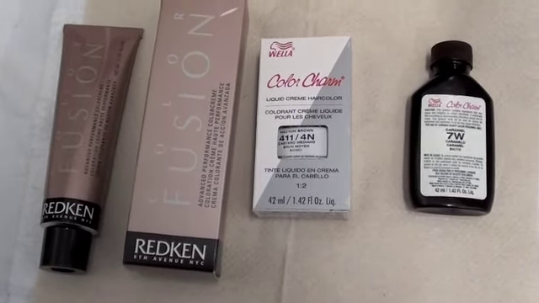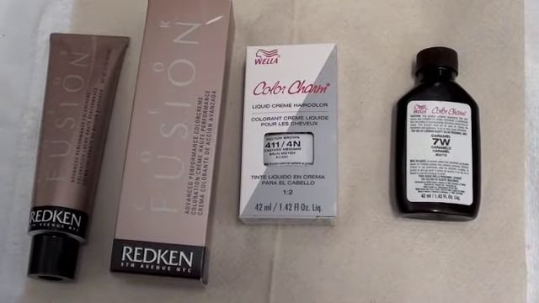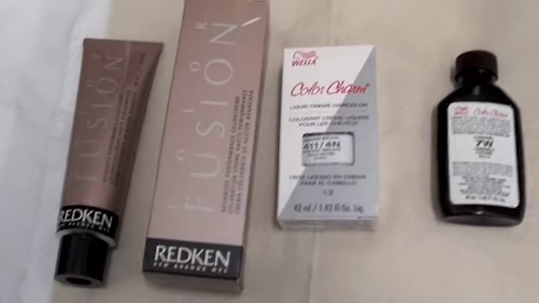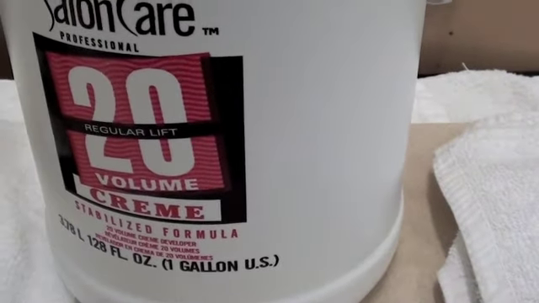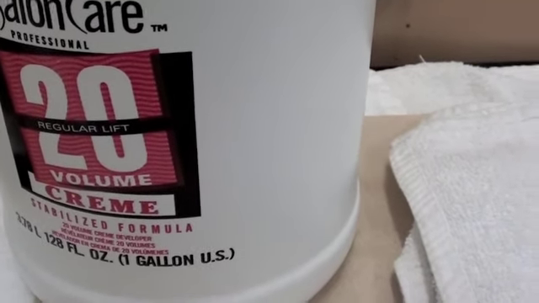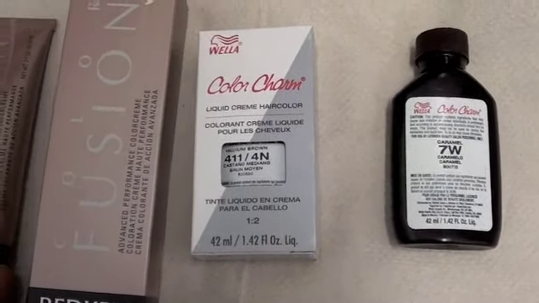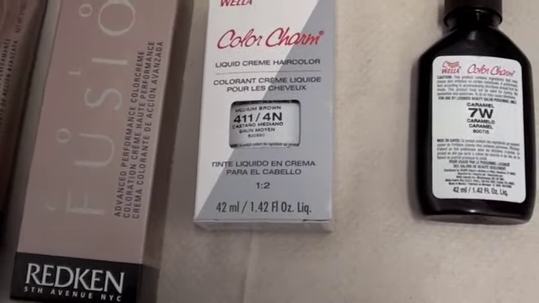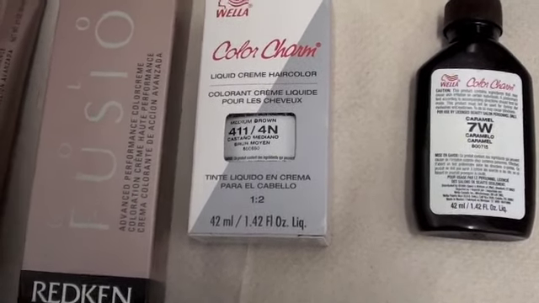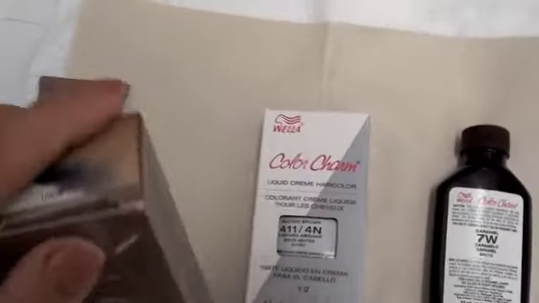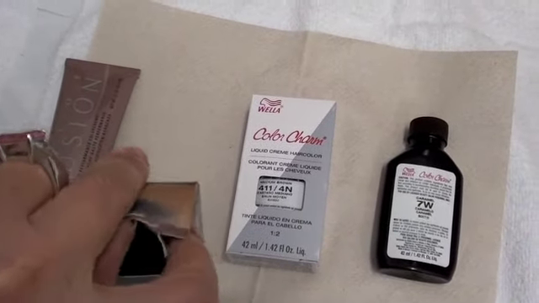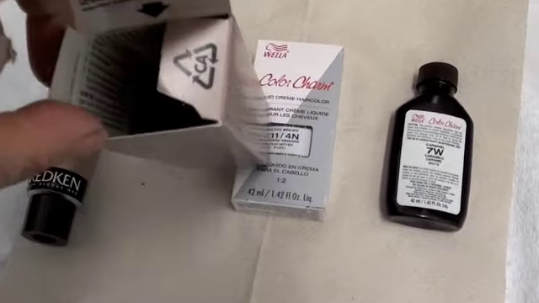Here are examples of some permanent hair colors that have to be mixed with peroxide, 20 and up volume, sometimes 10, but mostly 20 and up. And permanent hair colors have to be professional and have to have the word professional on them. And sometimes the mixing instructions are inside of the box.